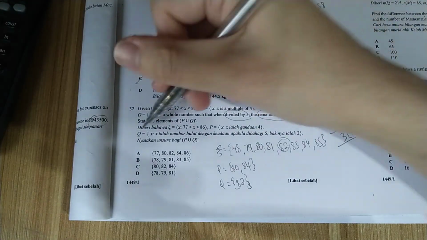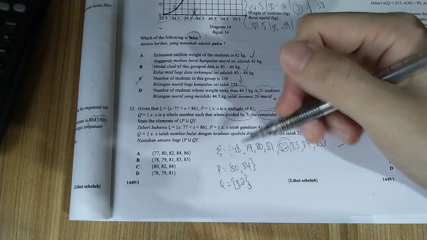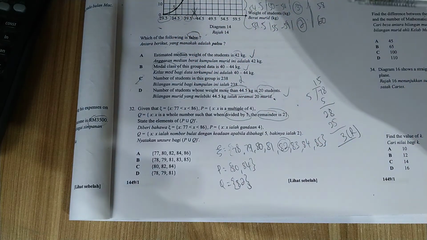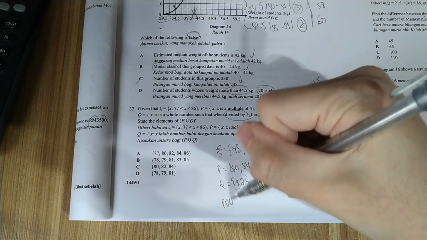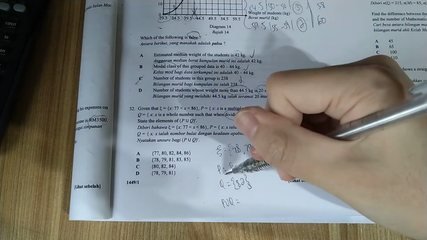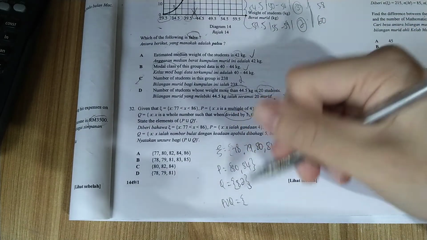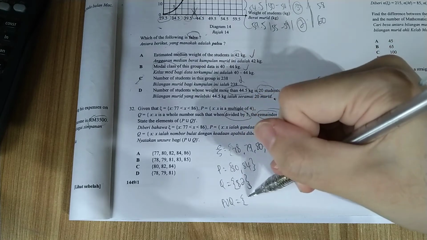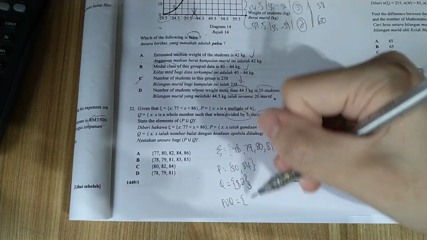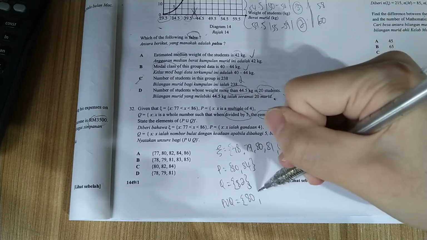Okay, 82. Okay, state the elements of P union Q complement. Okay, don't rush. Do P union Q dulu. Jangan nak cepat. Buat P union Q dulu. What's P union Q? P and Q semua ambil lah. P union Q means P and Q semua ambil. So 80, 82 and 84.